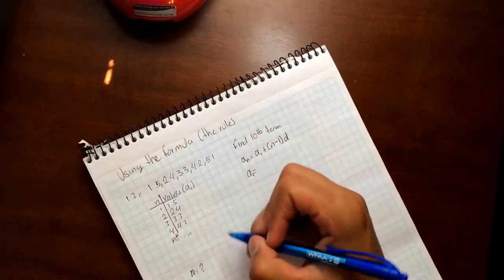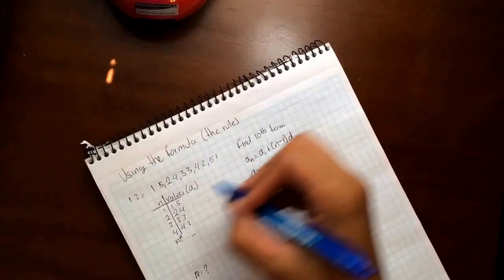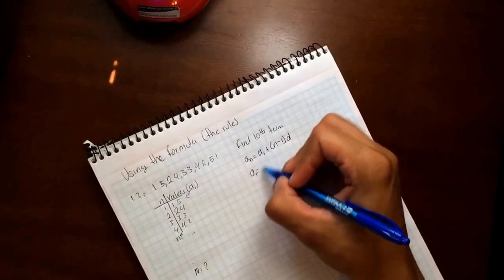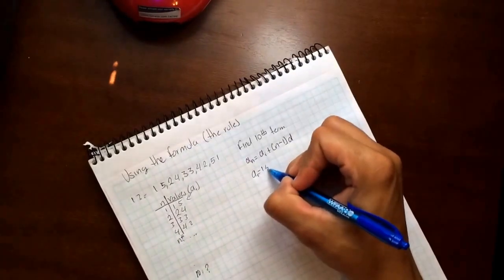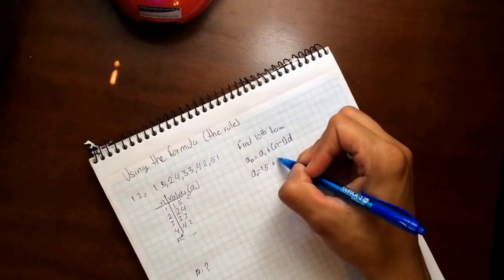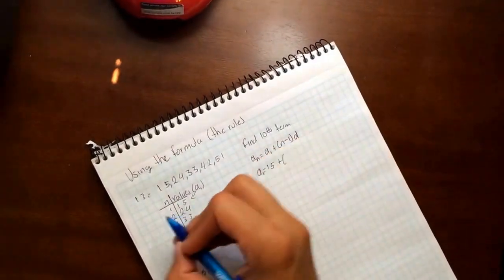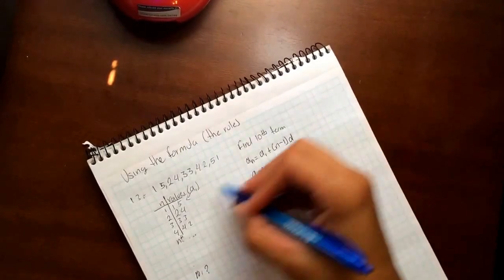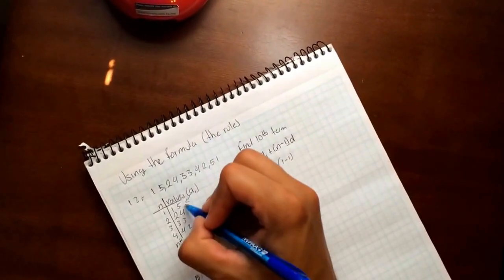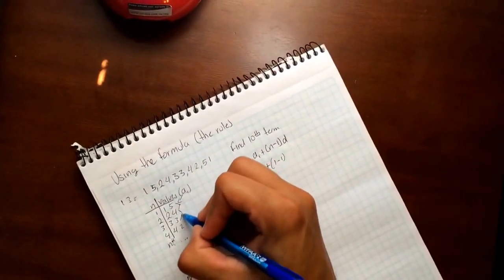1, 2, and so on. So this is 1, this will be 2. This one right here is a1. So a1 is 15 plus whatever we get here, which is n. We're using 1 for n, minus 1 times d. What is d here? Well, we have to figure it out. D is the common difference. What is the common difference?